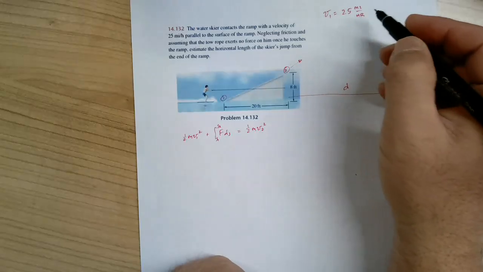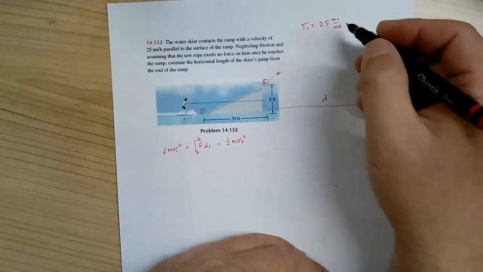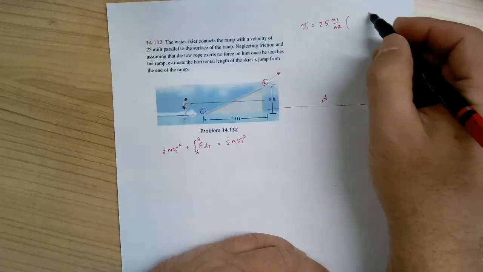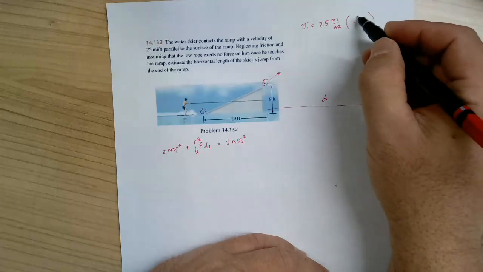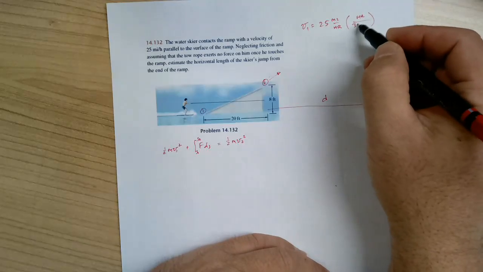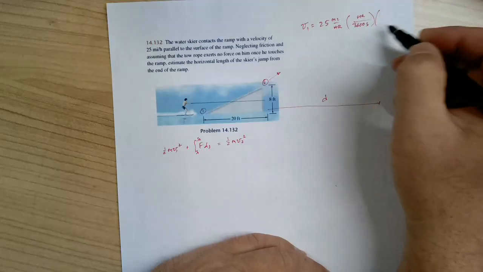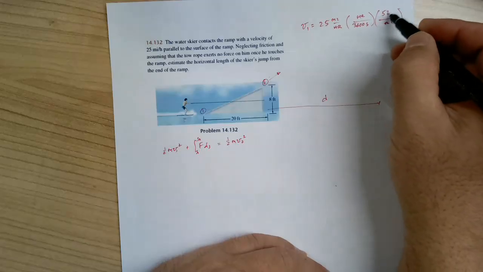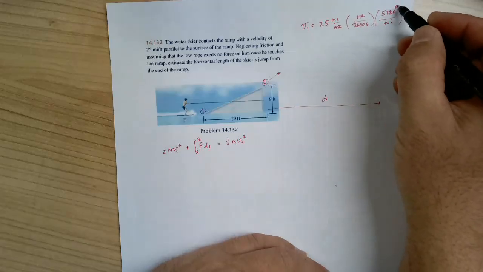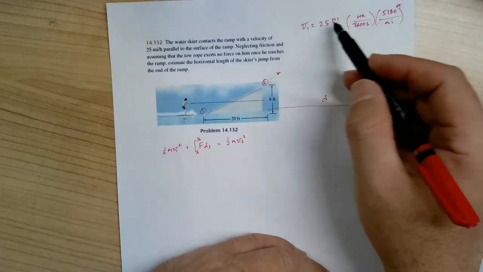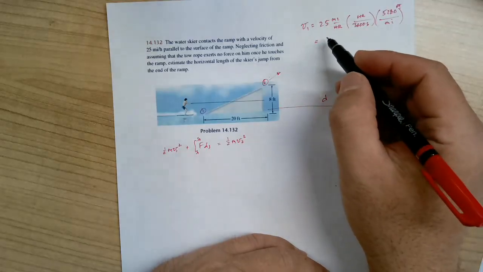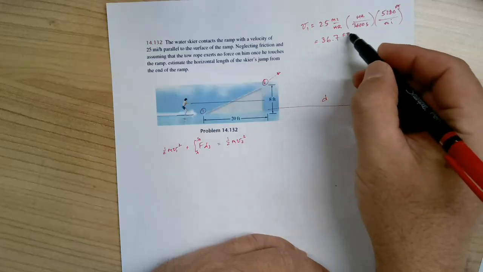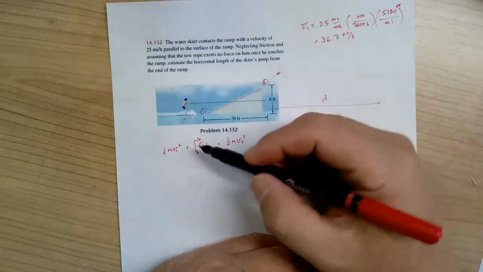My paper has bent a little, so it's moving every time I write on it. We multiply that times 1 hour over 3,600 seconds, and 1 mile over 5,280 feet. And it'll change it to feet per second, and that'll come out to 36.7 feet per second. That's V1.